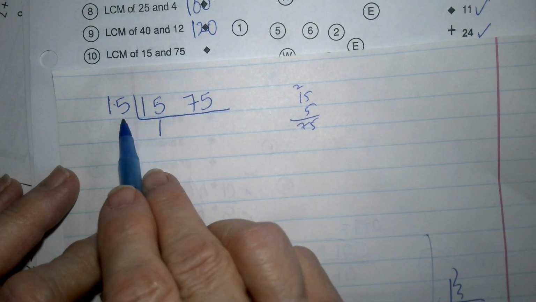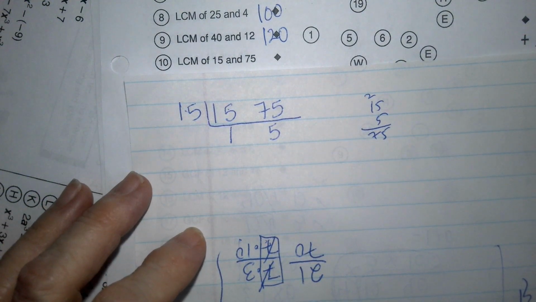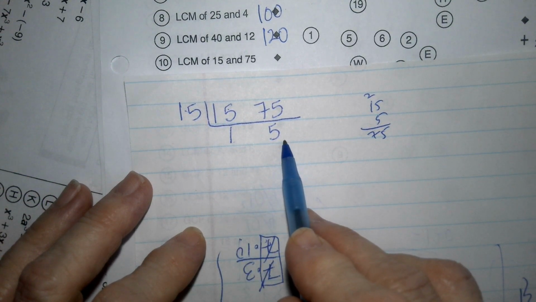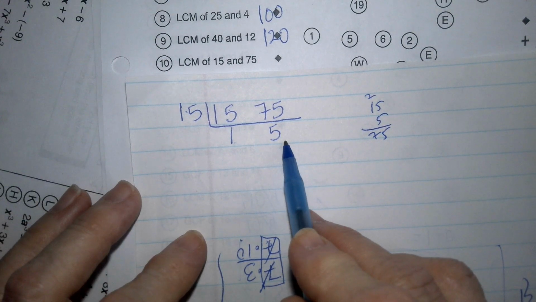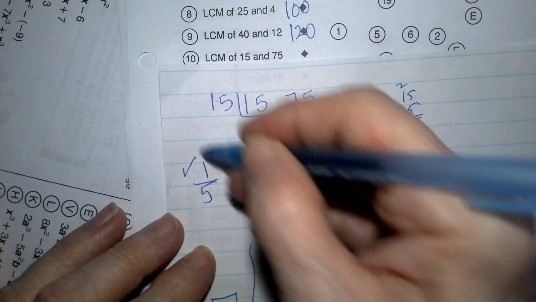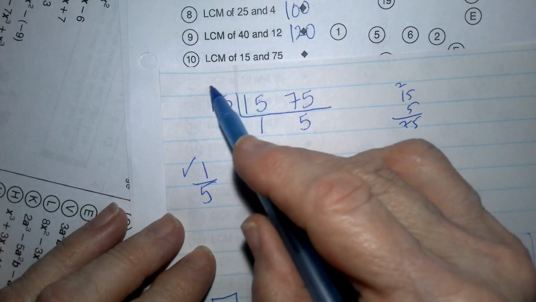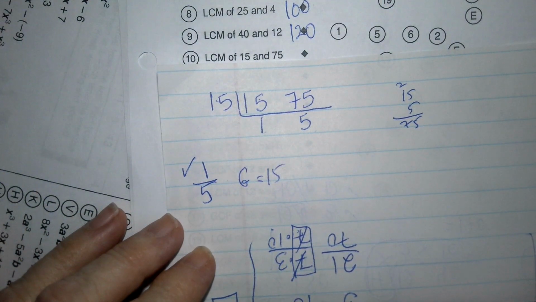Now, is 1 over 5 reduced all the way? Yes. So this gives me my fraction, 1 over 5. My greatest common factor is over to the side, which is 15.